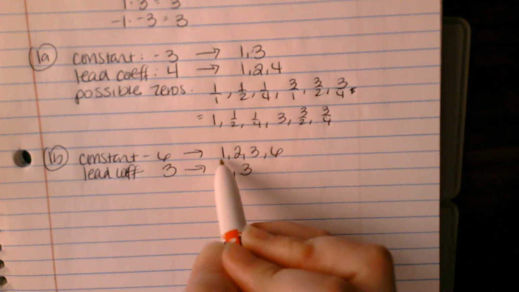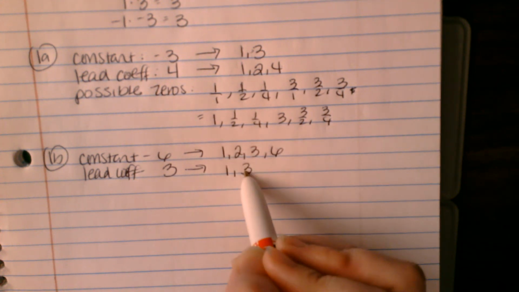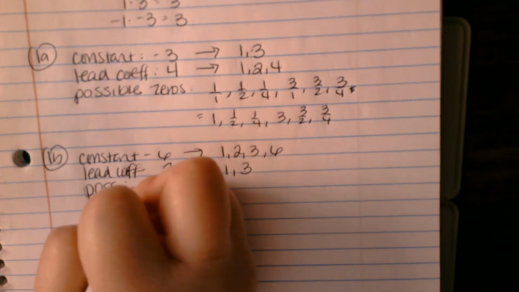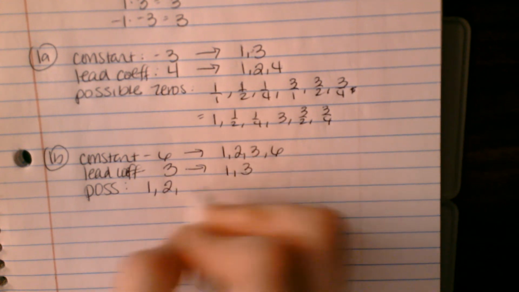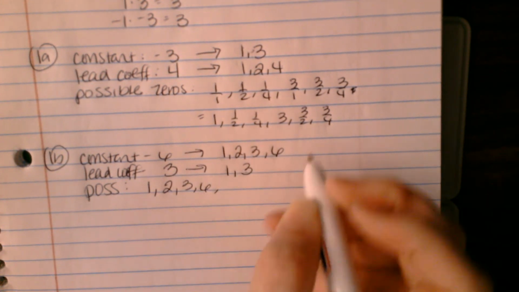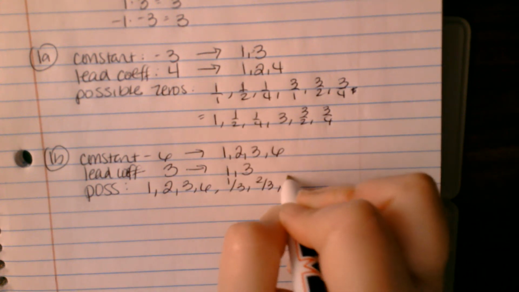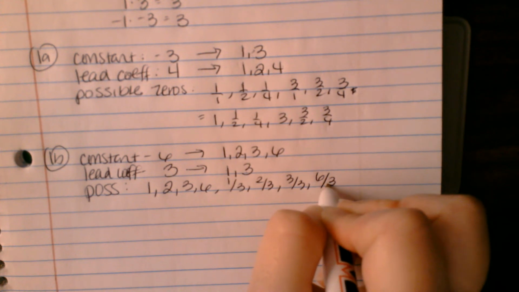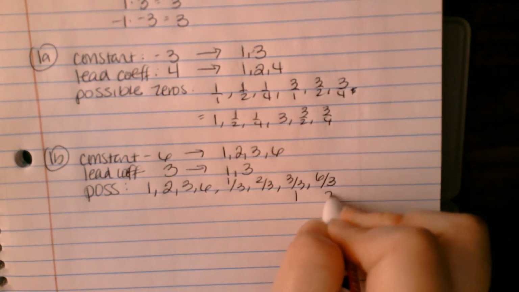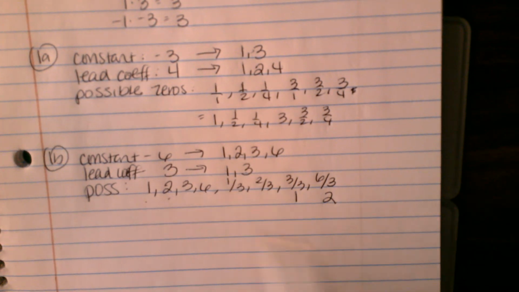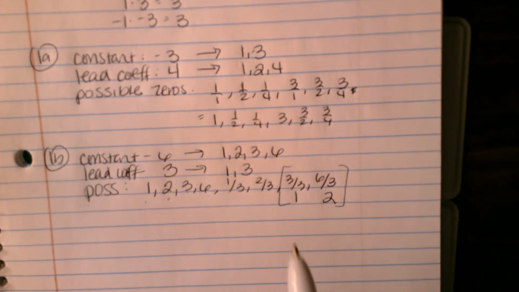This time I'm going to take all of these over 1 and then all of these over 3. So you have 1 over 1, 2 over 1, 3 over 1, 6 over 1, or you have 1 over 3, 2 over 3, 3 over 3, or 6 over 3. Note though that 3 over 3 equals 1 and 6 over 3 is 2, which are already stated, so these are repeats. So you have 6 different possible rational zeros here.